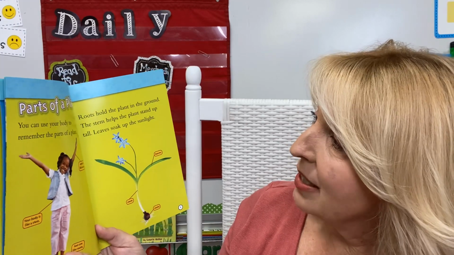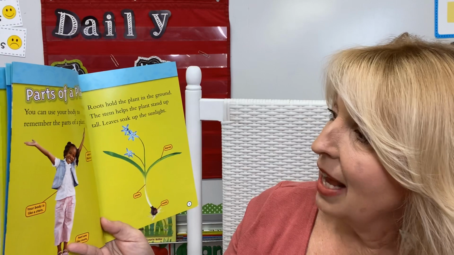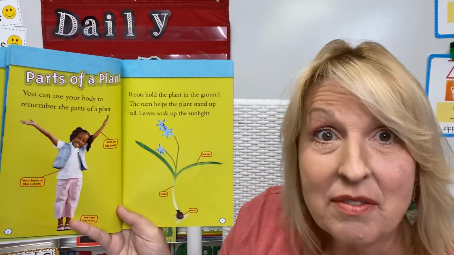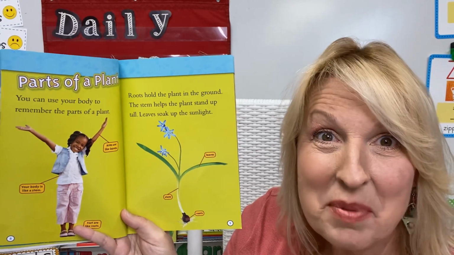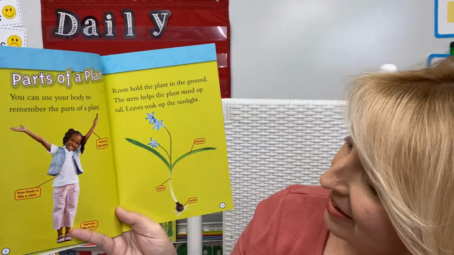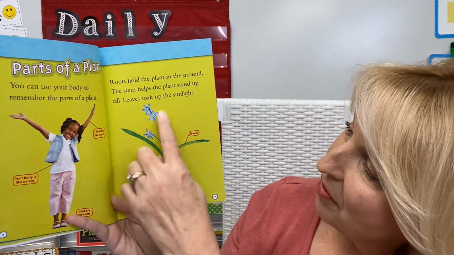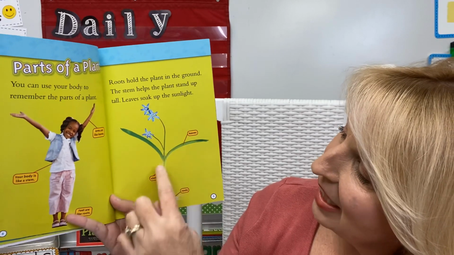Roots hold the plant in the ground. The stem helps the plants stand up straight and tall. And the leaves' job is to soak up all the sunlight, because that's what helps make food for the plant. So here we have the flower, the leaves, the stem, and the roots.